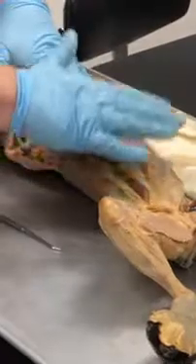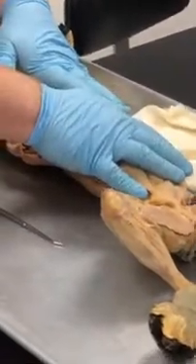Okay? So that's pretty much the muscles of the abdomen. Okay? So let's go into the legs.